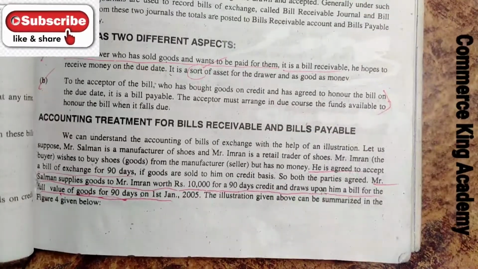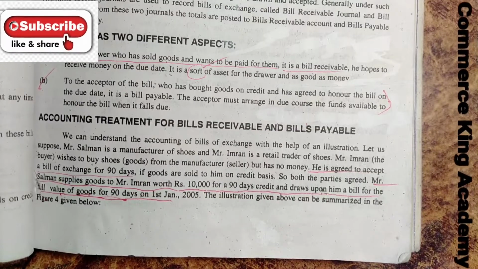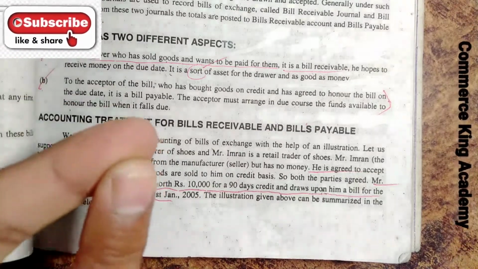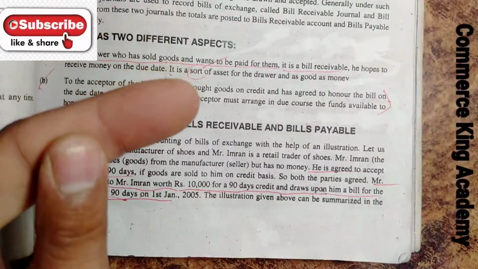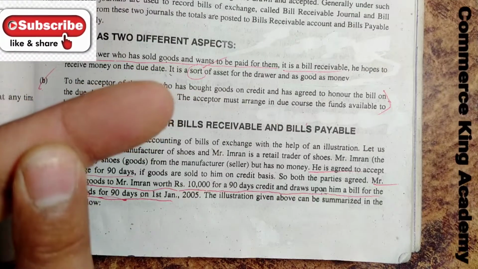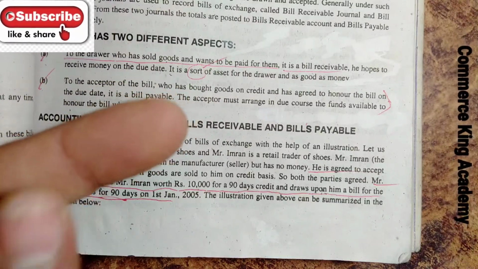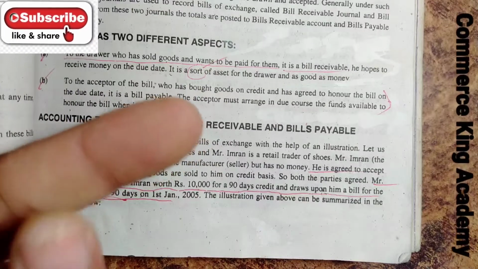Before going to the next page, I revise this situation again in simple words. So listen carefully. Mr. Salman is the manufacturer of shoes. On the other hand, Mr. Imran is the second person, who is the retail trader of shoes. Mr. Imran wants to purchase stock from the manufacturer but does not have any money for purchasing the stock.